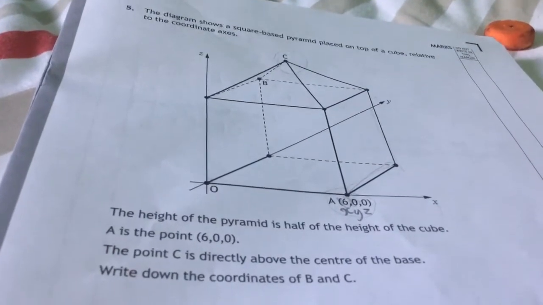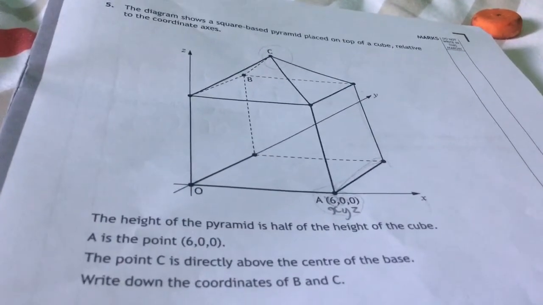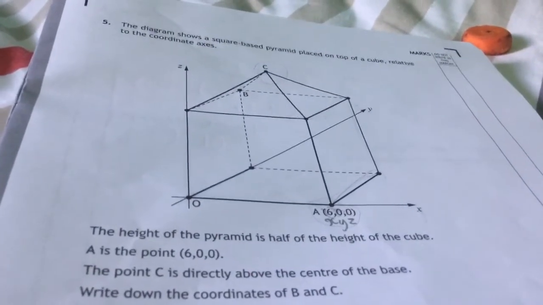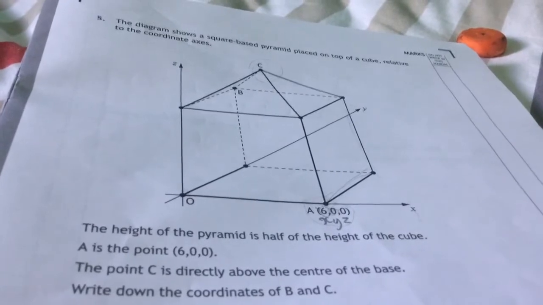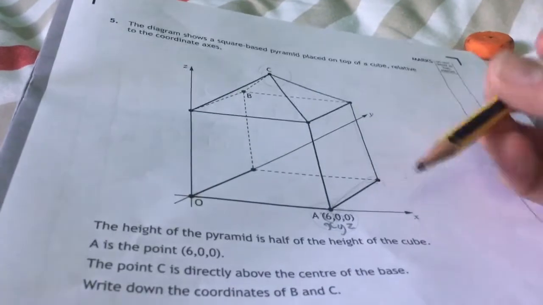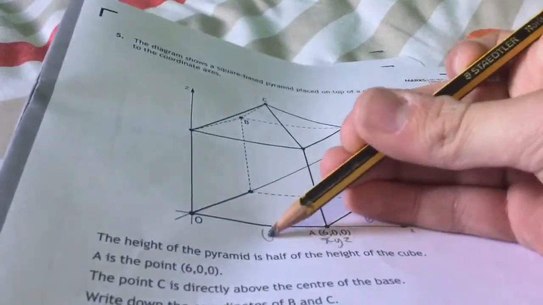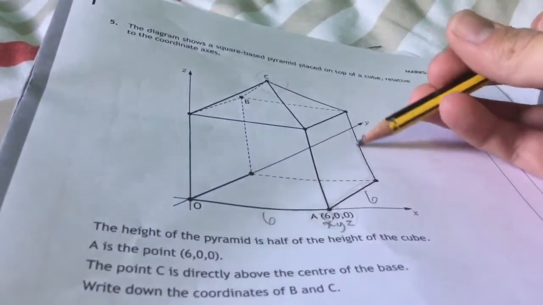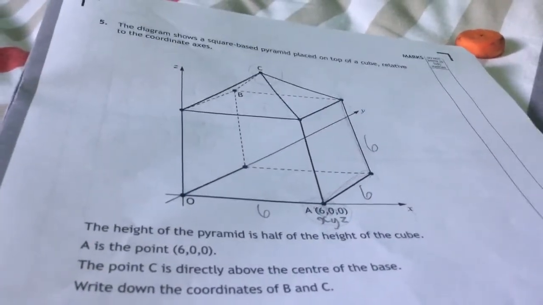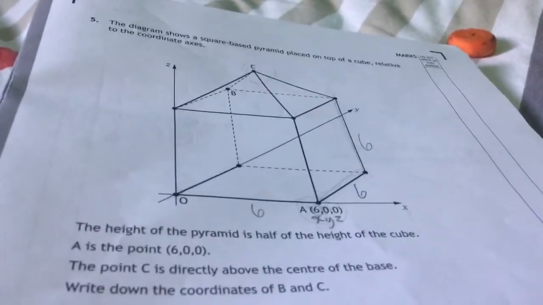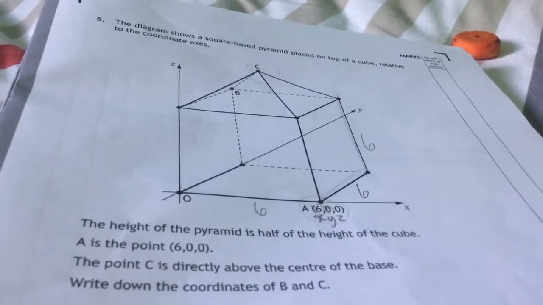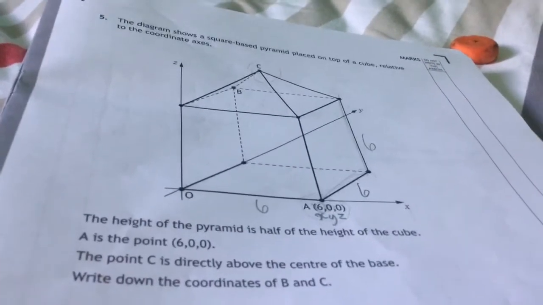We know with a cube that all of the sides are the exact same length. The edges will be, so we know that this here will be 6 as well. And this height will be 6 as well. That is what we know so far. We'll answer the question which says write down the coordinates of B and C once we find all the information.